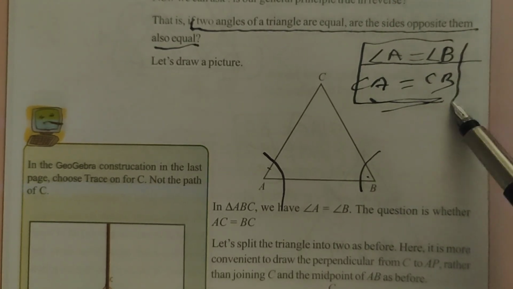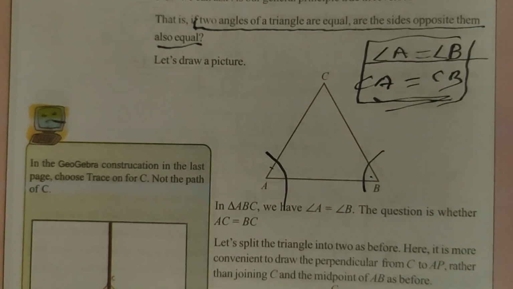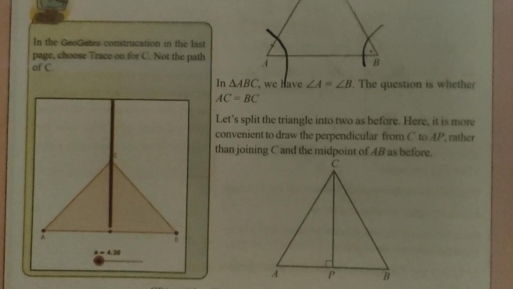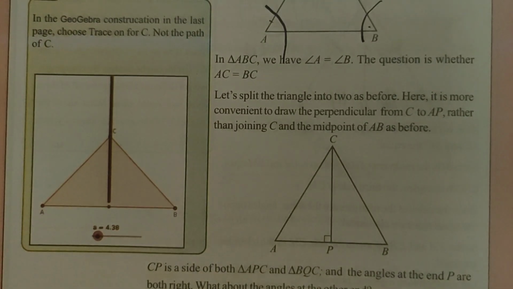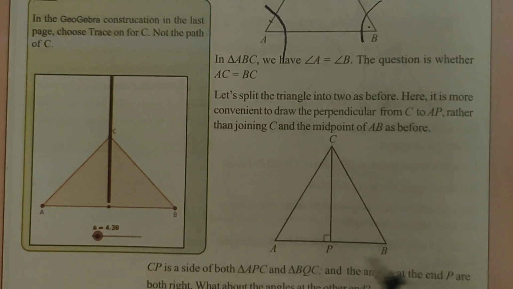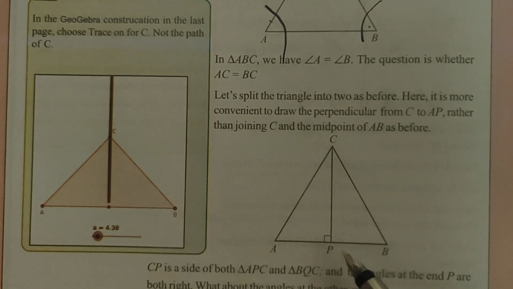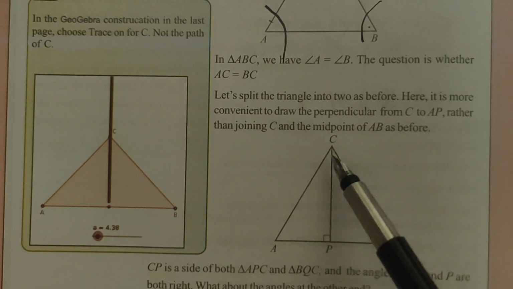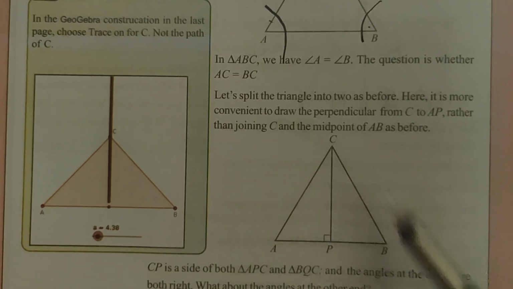For this argument we construct a new triangle. You can see an extra line drawn from C to the point P. The angle here is marked as 90 degrees, so this is a perpendicular from C to the side AB. Now P is not a midpoint. In the earlier section, M was the midpoint of AB, but here P is not a midpoint, we draw it so that this angle makes 90 degrees. Therefore, we consider the left triangle and the right triangle.